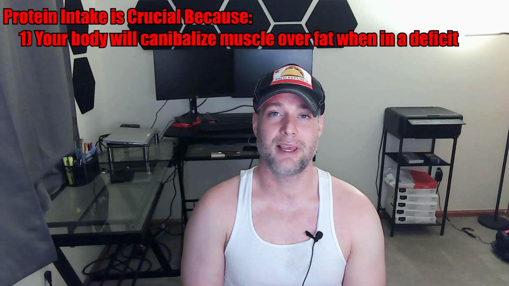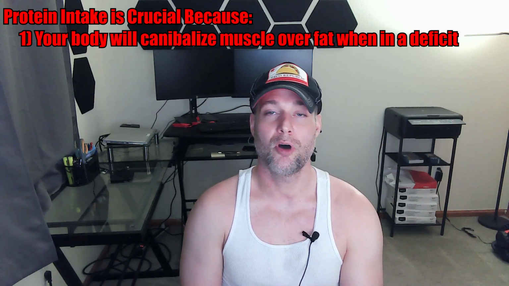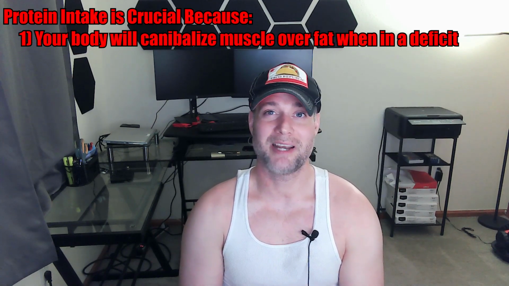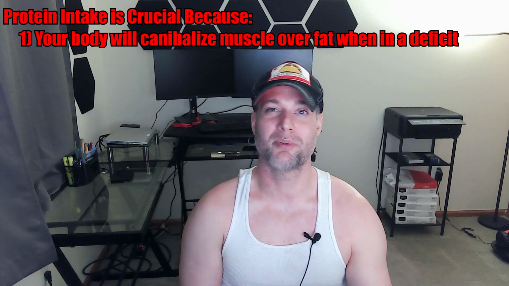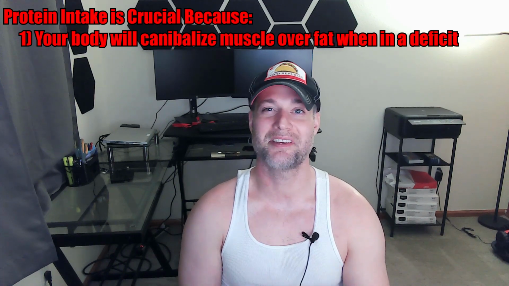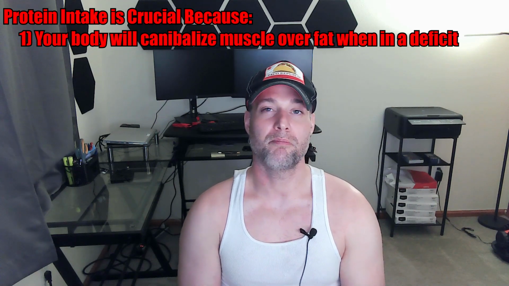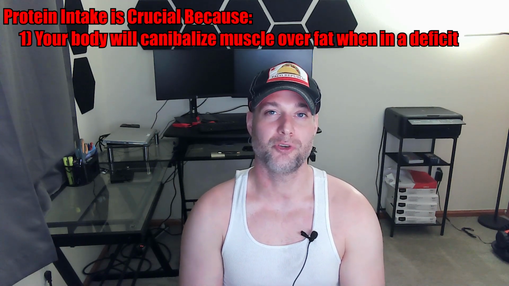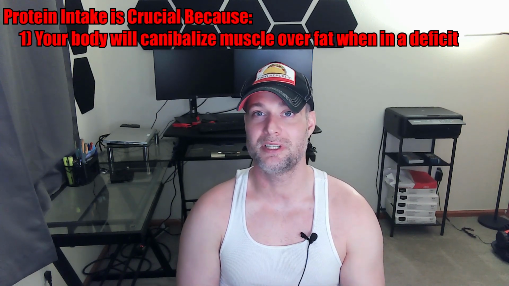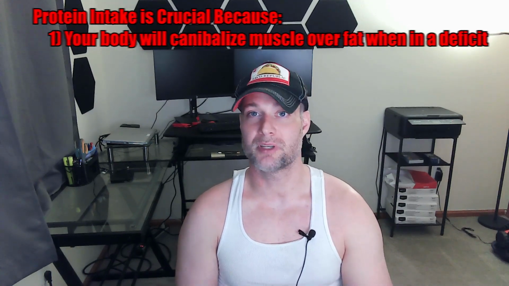The first is that your body will preferentially cannibalize your muscle over fat. It's a survival mechanism when in a caloric deficit. Your body doesn't care about being able to run super far or lift heavy things if survival's on the line. It just wants you to live another day, and in that case, fat is much more important than muscle. So barring outside factors, your body will cannibalize muscle over fat. And so keeping a high protein intake in addition to your strength routine will keep you from losing muscle.